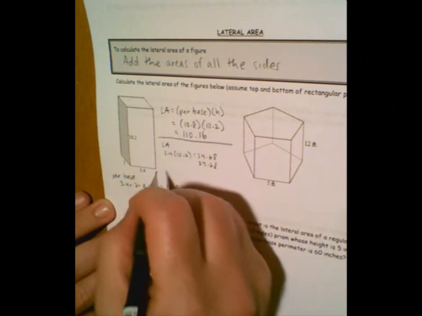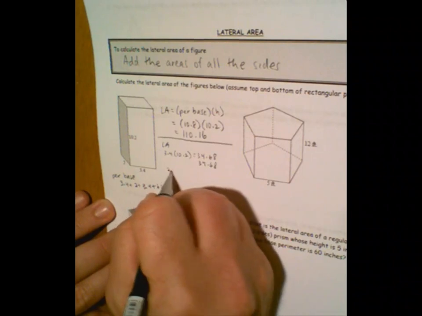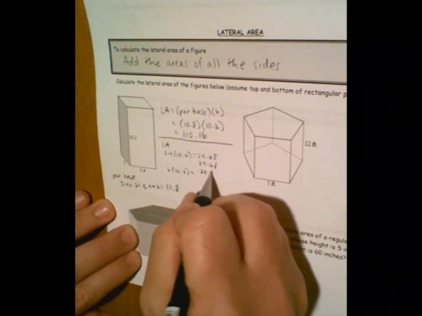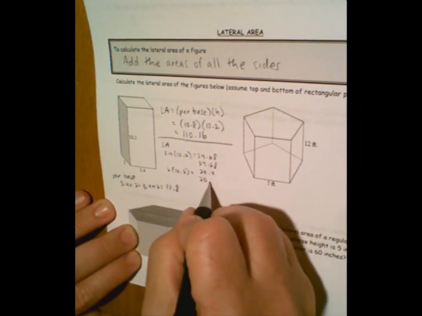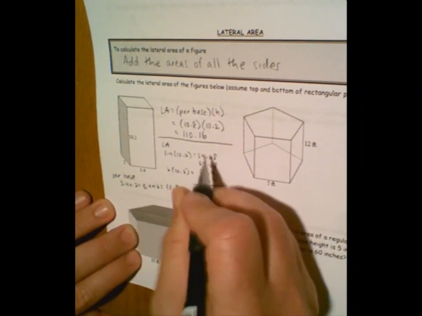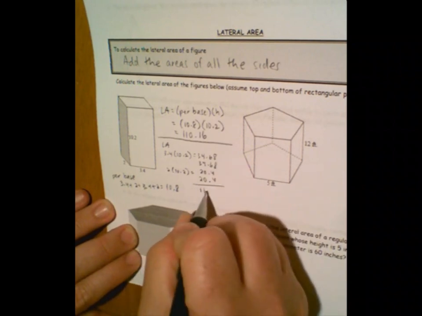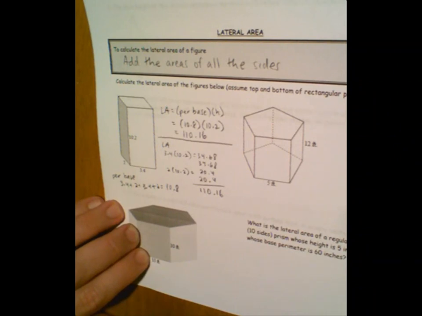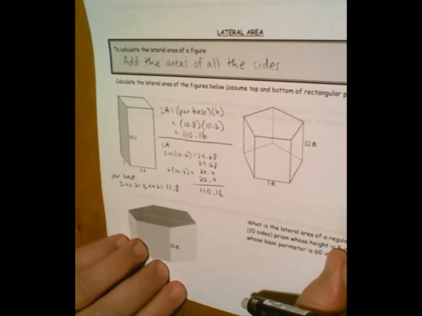And then you would do 2 times 10.2, which is 20.4. The left side is 20.4, the right side is 20.4, add them all up, and you end up with 110.16. Again, either way.